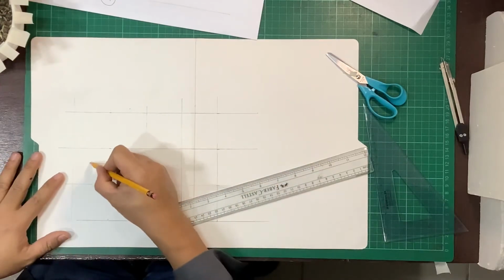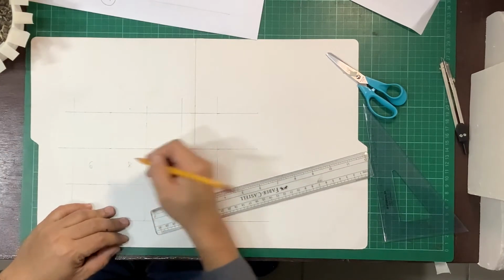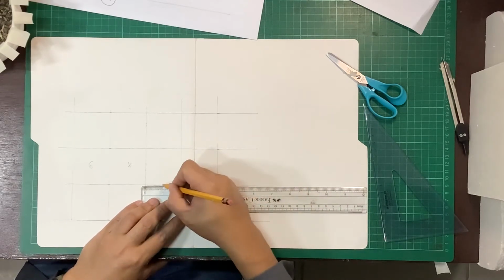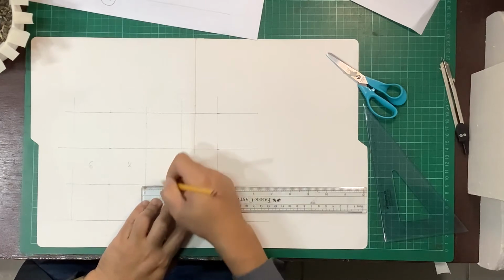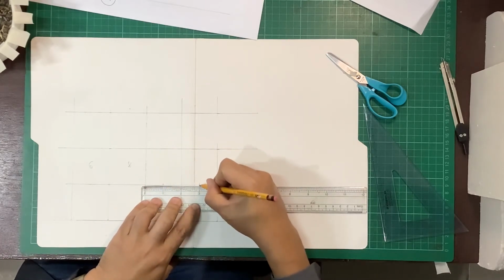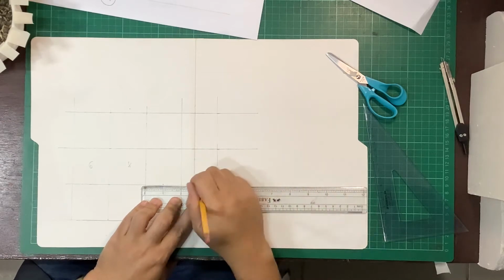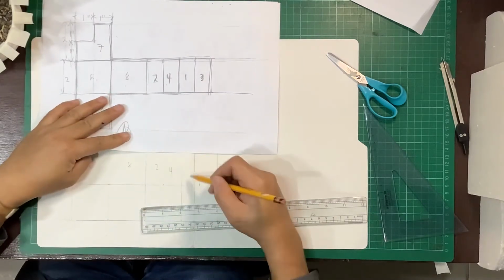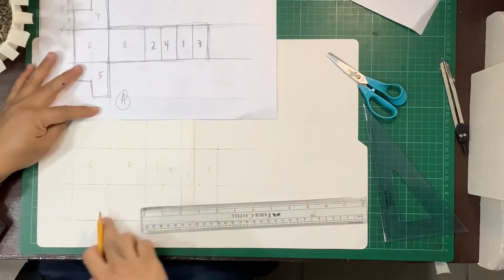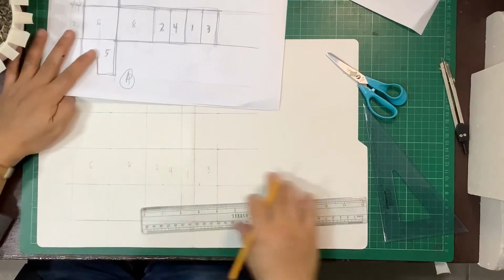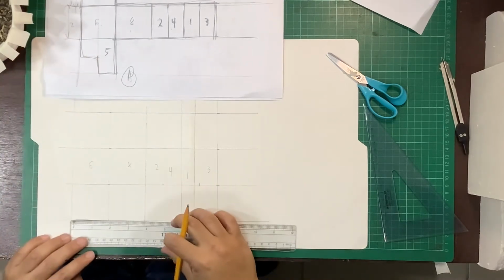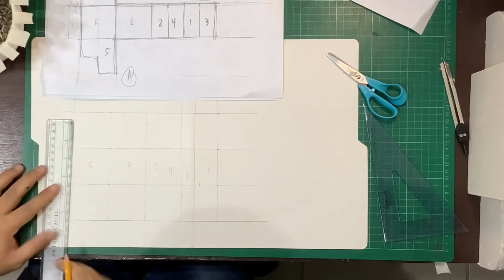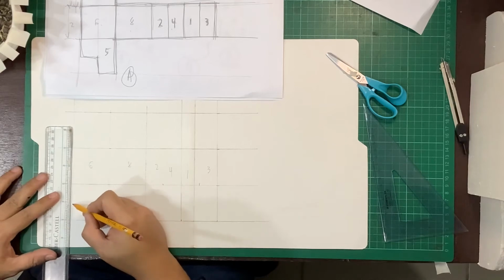Say this is 6, this is 8. We cut this into 8, and then we will be cutting this into 3. And this will be a 2, 4, 2, 4, 1, 3. And what remains is the 5 and 7. So divide the space into half.